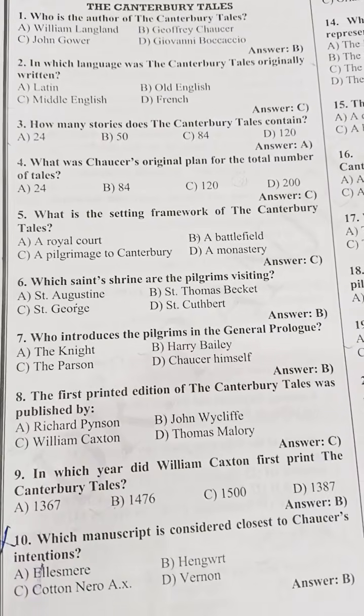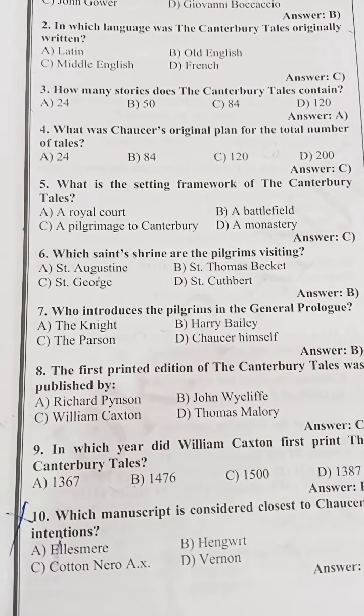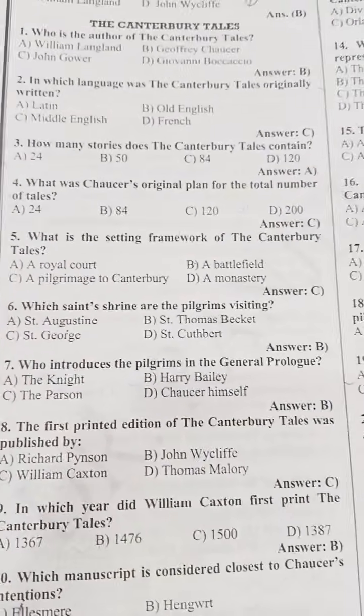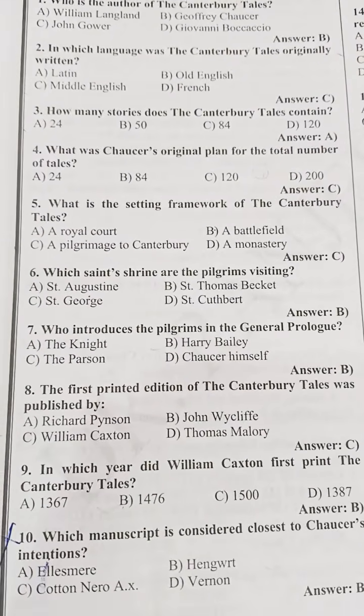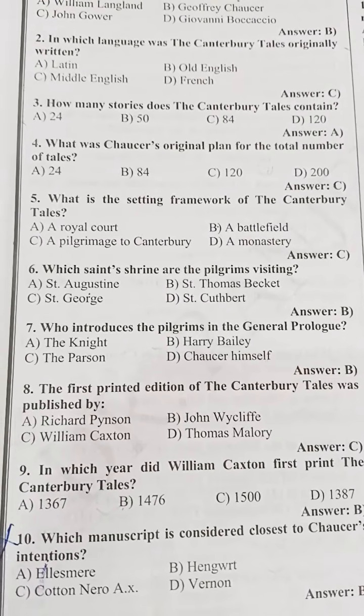The third question is, how many stories does the Canterbury Tales contain? So it has 24 stories. What was Chaucer's original plan? The question was, what was Chaucer's original plan for the total number of tales? So he wanted to write 120 stories, but he couldn't complete them because of his death.